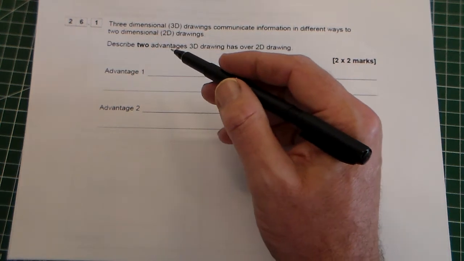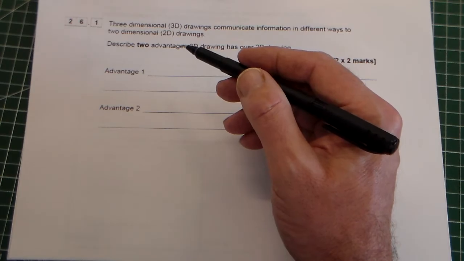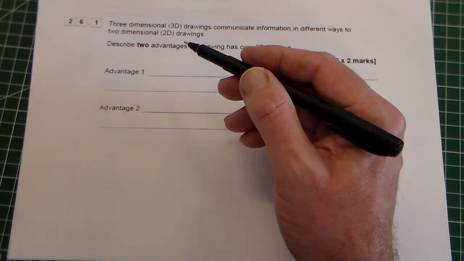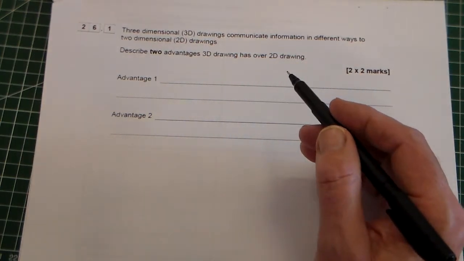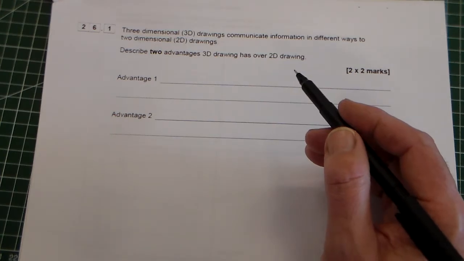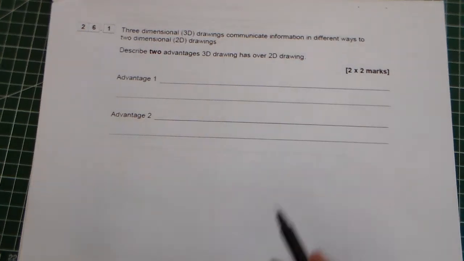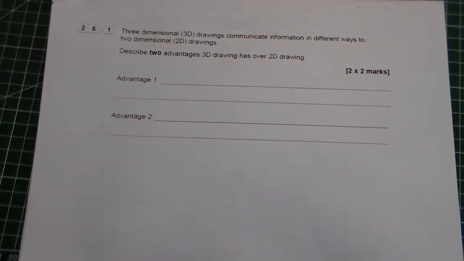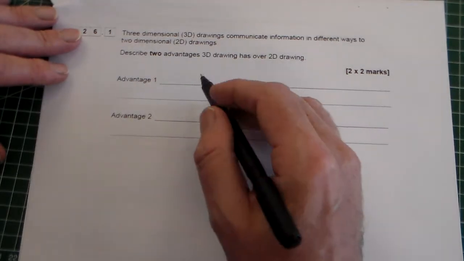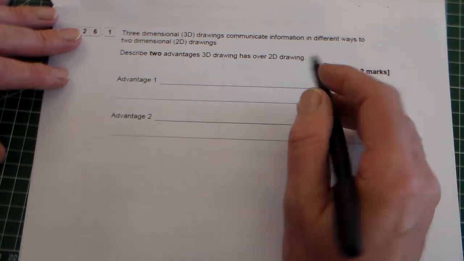These questions are more general on drawing, looking at answering questions about 2D drawing and 3D drawing. It says three-dimensional drawings communicate information in different ways to two-dimensional drawings. Describe two advantages that 3D drawing has over 2D drawing. So what can we say? 3D drawing is easier for the user to see the final product, I think.